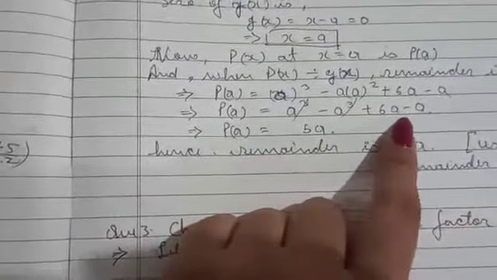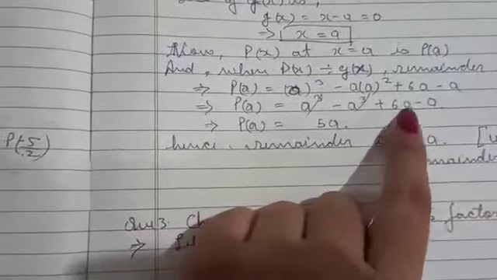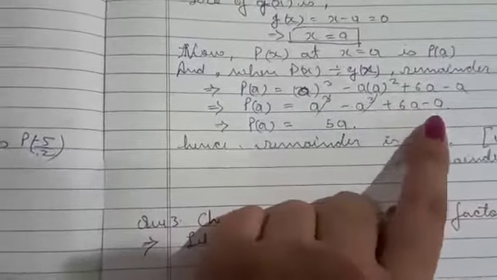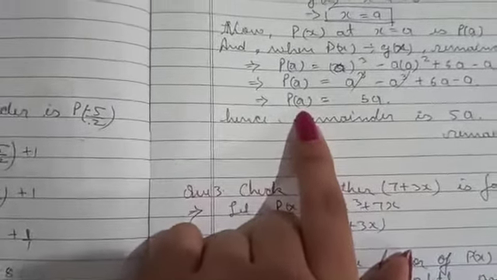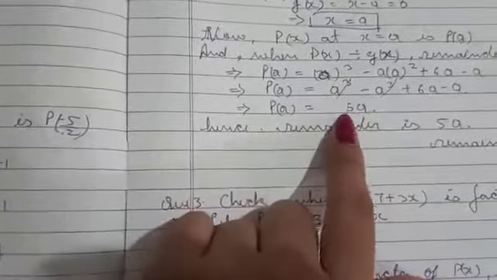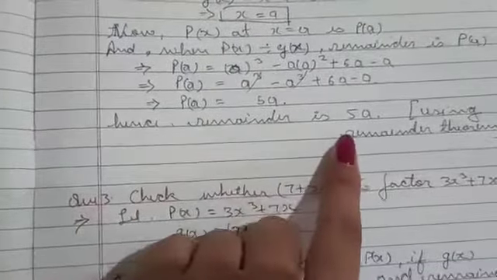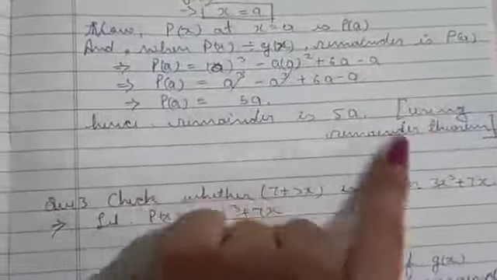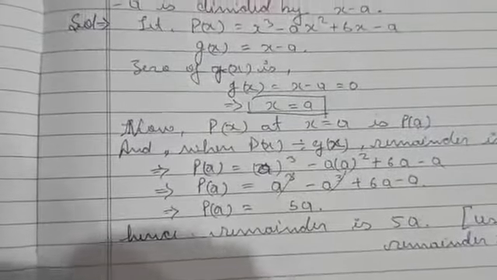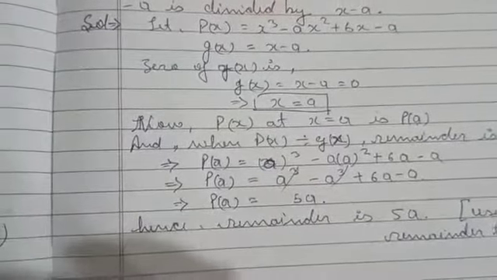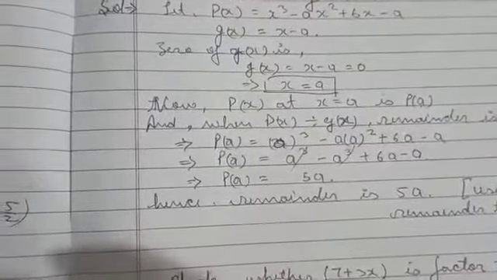And here 6a minus a. These are like terms. a is the common variable, so we will have 5a. So the value of the polynomial at x equals a is 5a. Hence the remainder is 5a. This we have got using the remainder theorem. This is the solution for how we get the remainder without performing actual division of the two polynomials. Okay, see the next question.